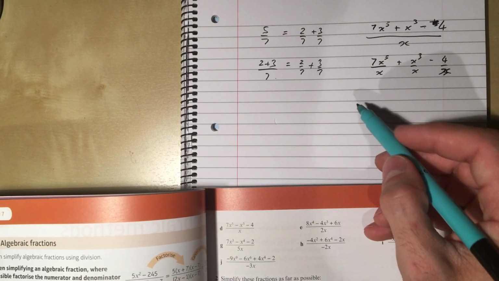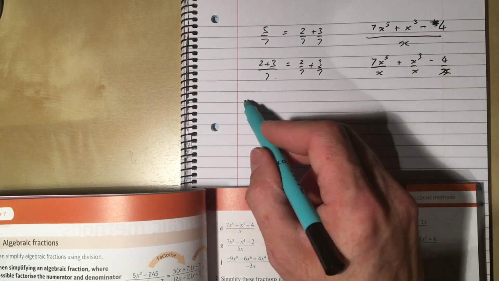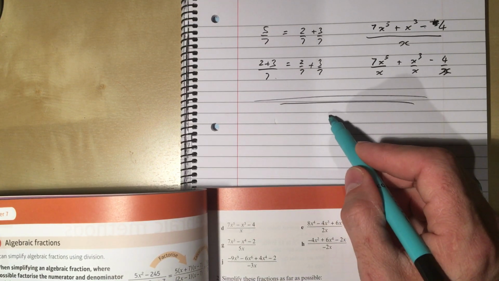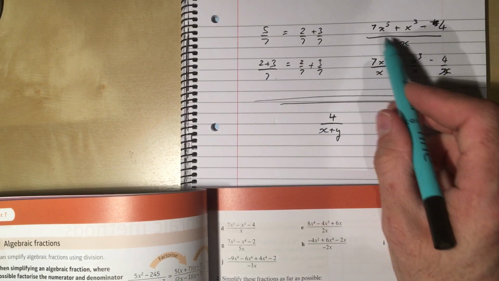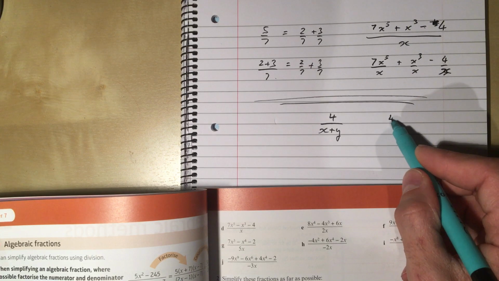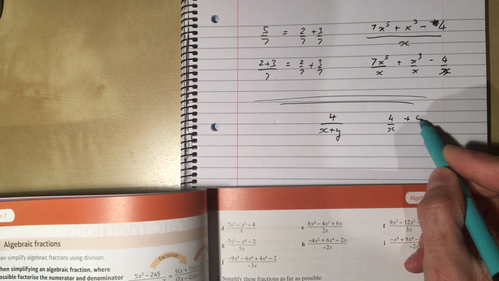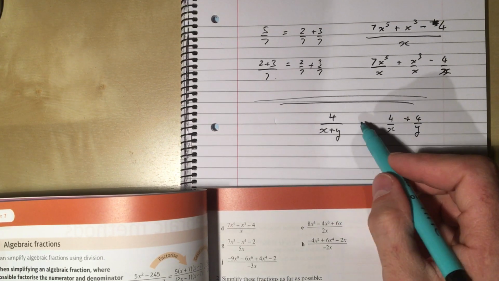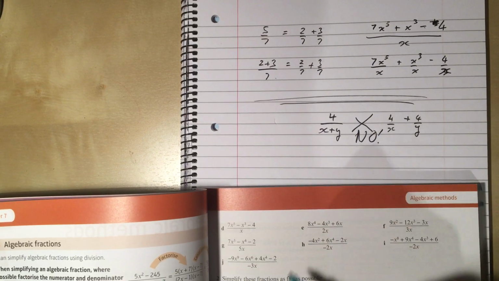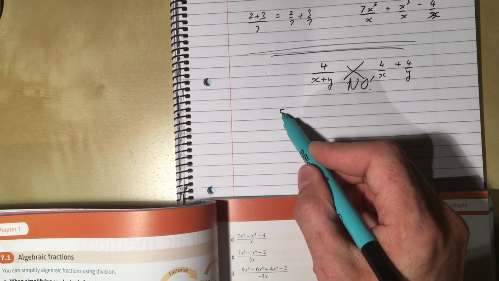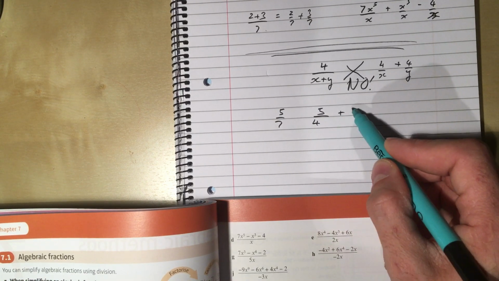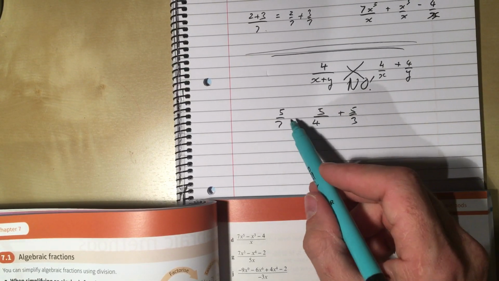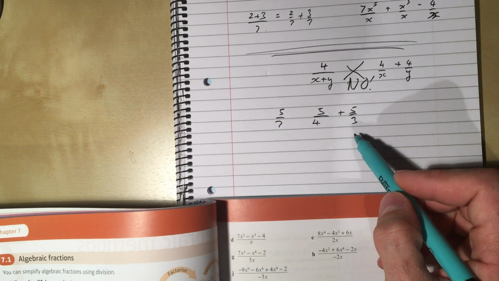The mistake that people make is where I've got something, for example, 4 over x plus y. They think, oh well, I can split it up here in the same way. And that is not true. The reason why not is, let's just go back to this example over here. 5 over 7 is not the same as 5 over 4 plus 5 over 3. I don't know why I can't write these neatly, but there we go. 5 sevenths is not the same as 5 quarters plus 5 thirds.